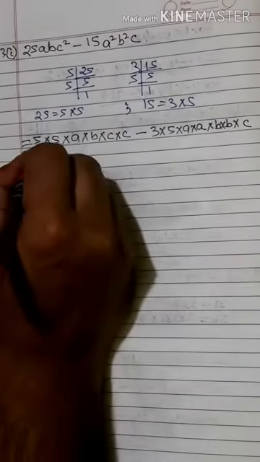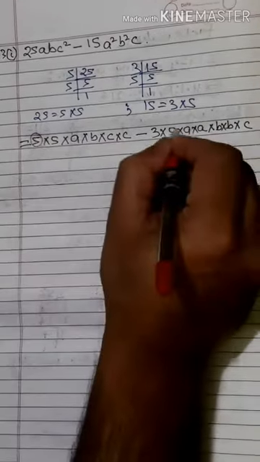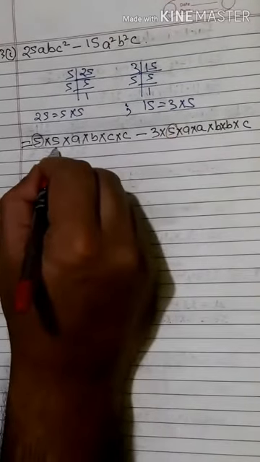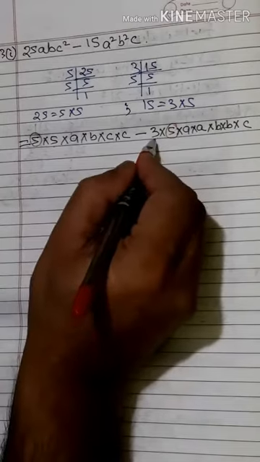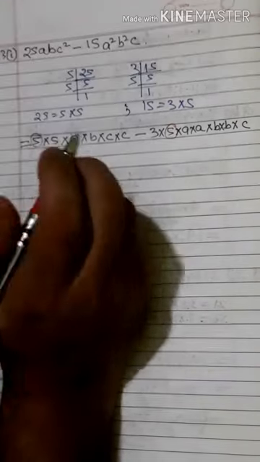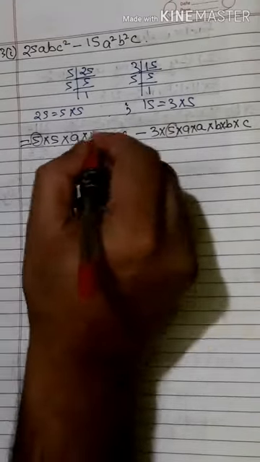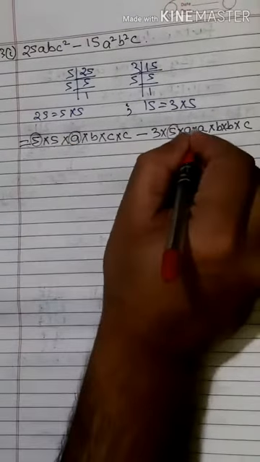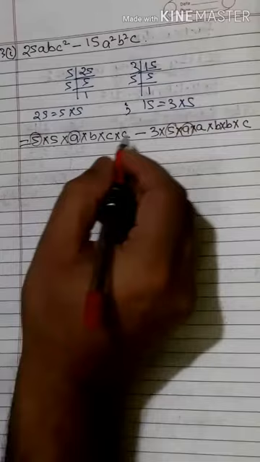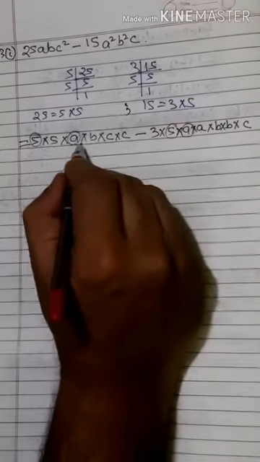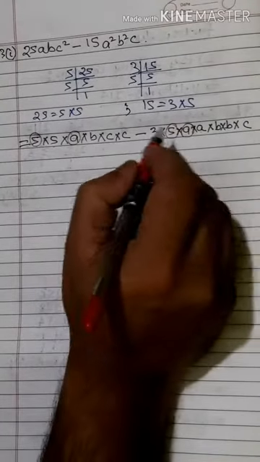Okay, now we will identify. We have a 5 here and we have a 5 here, no more 5. We have a 3 here, no 3 here. So that's it. Now we check for the variable. We have a here, we have a here, so a is common. We have another a here, but there is no more a, so we can't take the other a as common.